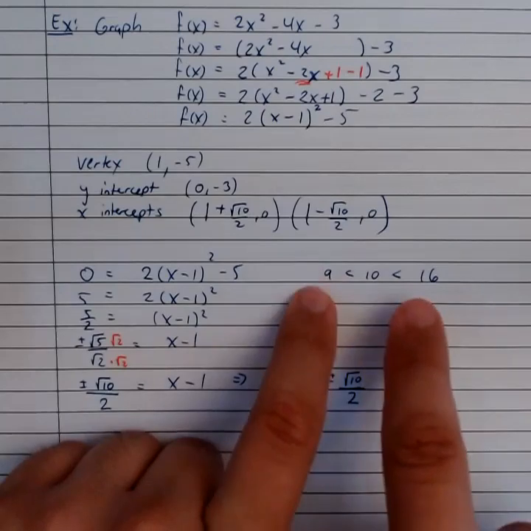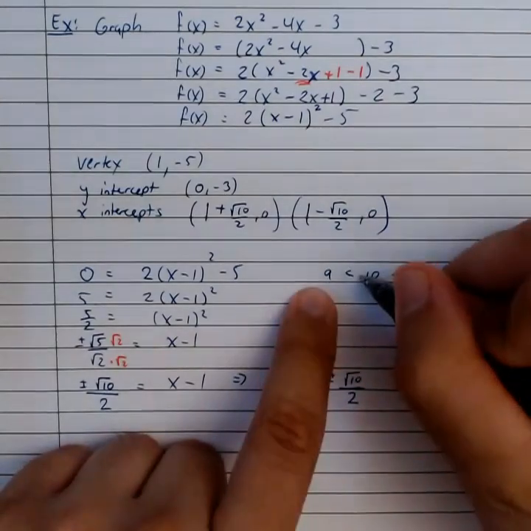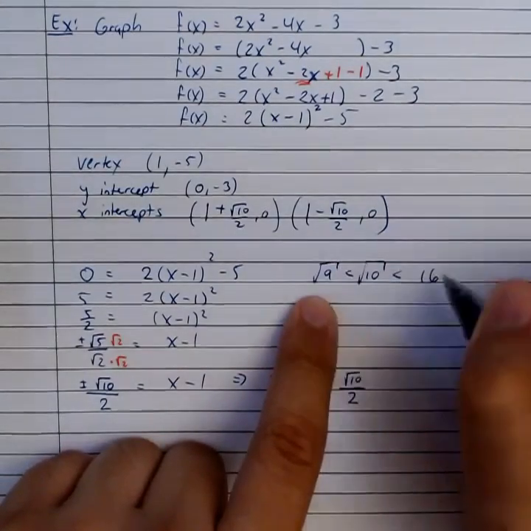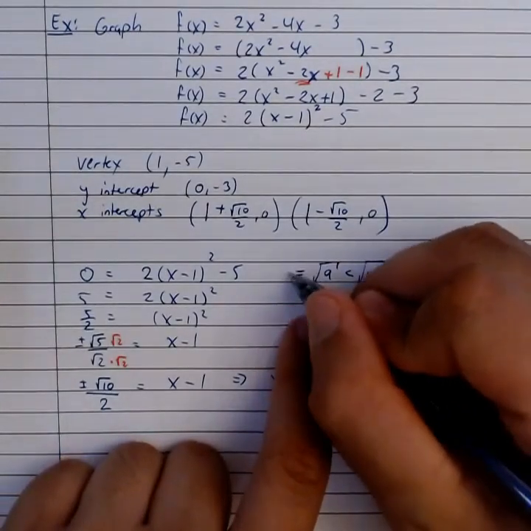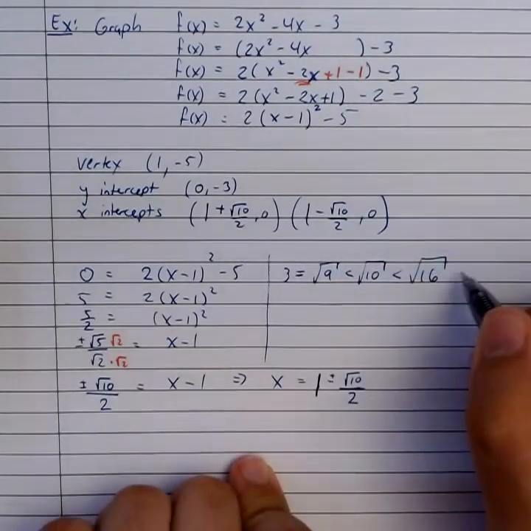So 10 is between 9 and 16. So the square root of 10 has to be between the square root of 9 and the square root of 16. Or in other words, it has to be somewhere between 3 and 4.